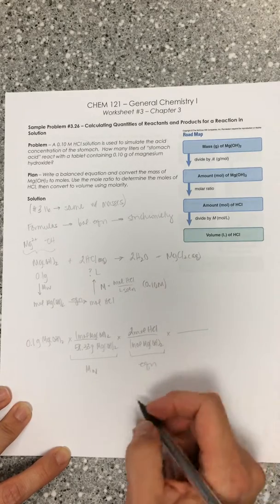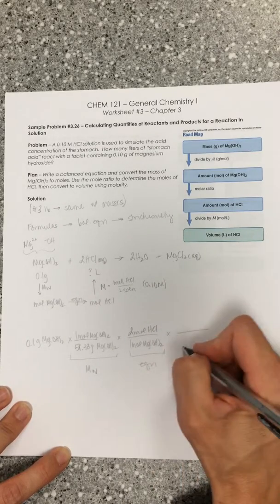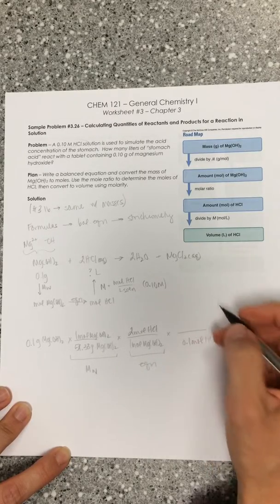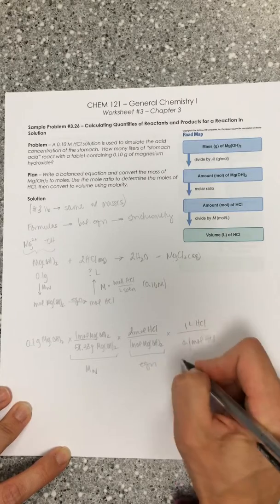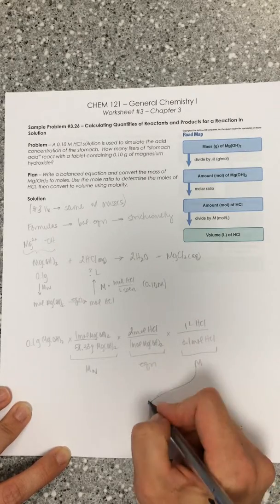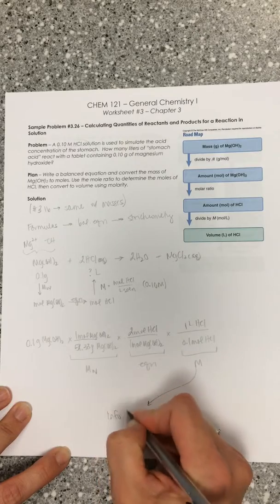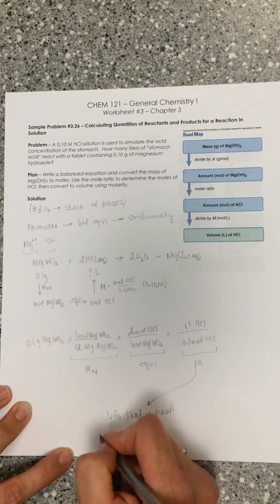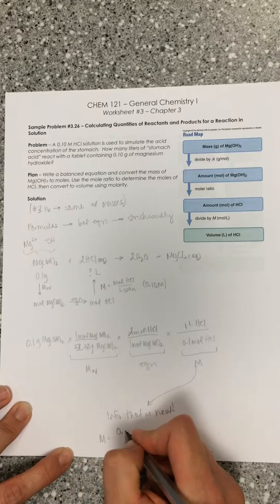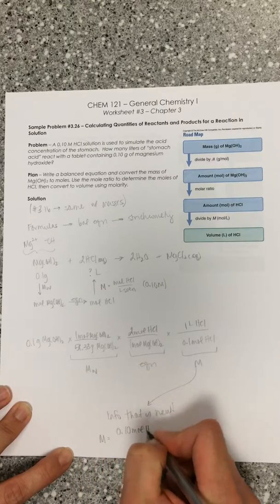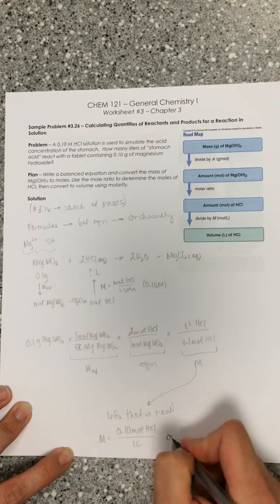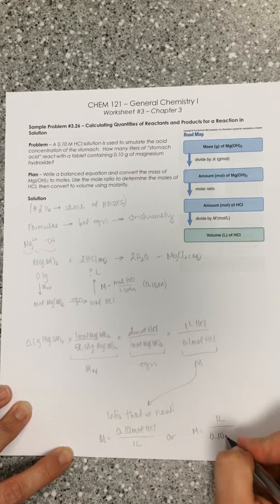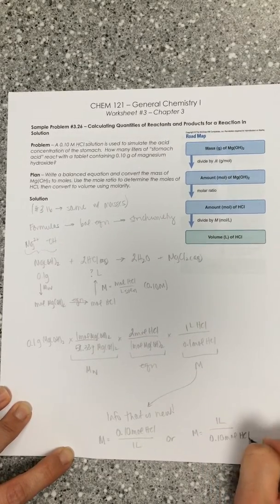And lastly, the part that's new is we can use our molarity to convert: 0.10 moles of HCl is in every 1 liter. So this is, again, a molarity. Note that this is the information that is new. Molarity is equal to 0.10 moles of HCl per 1 liter, or 1 liter over 0.10 moles of HCl, right?